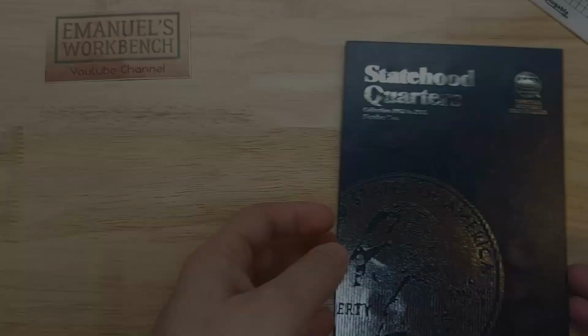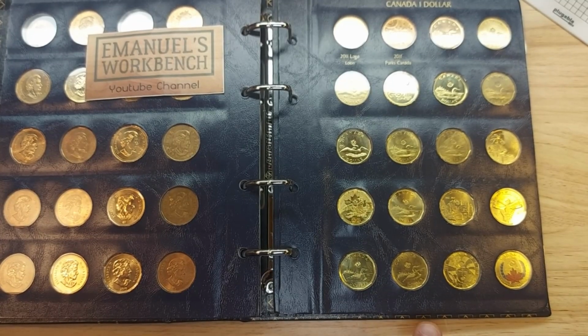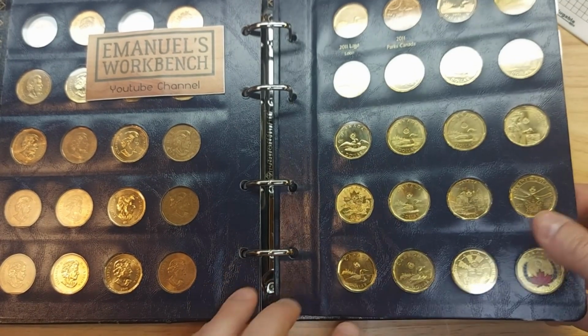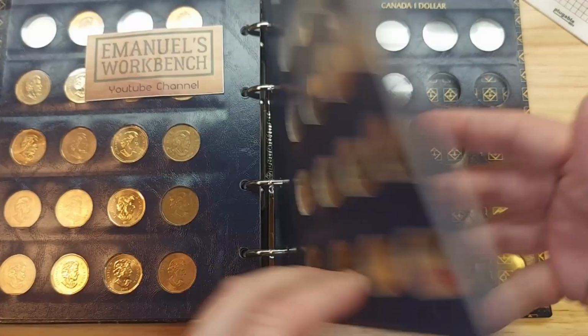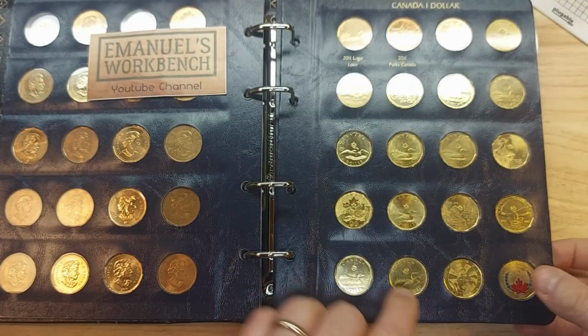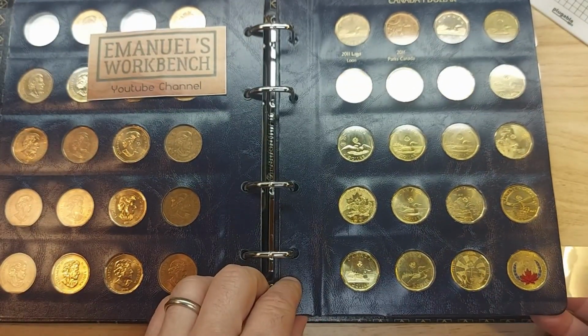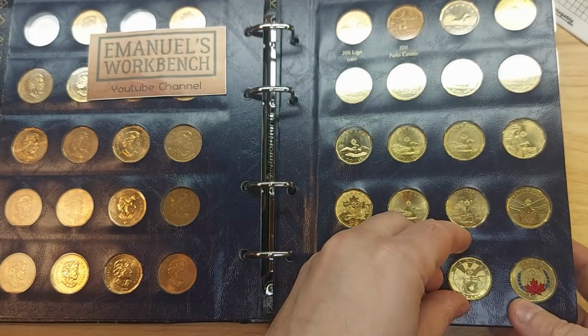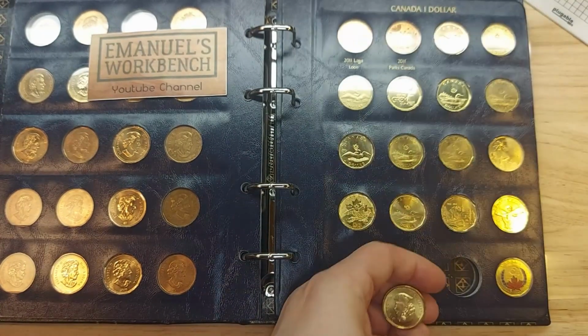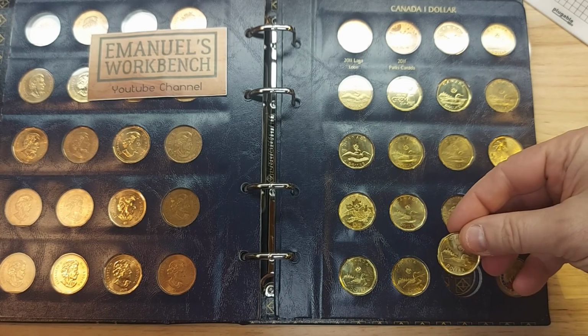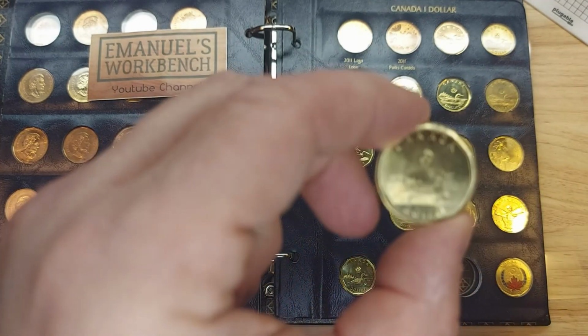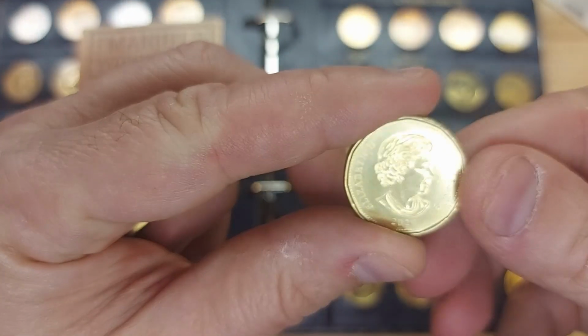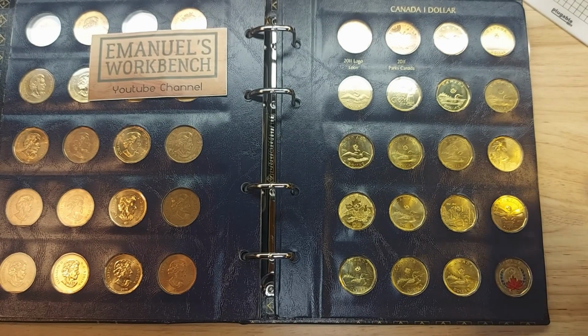Awesome. And in my Looney book, this coin over here is a 2019, and then it goes right into the commemoratives. So I'm going to upgrade my commemoratives. I'll pop out this commemorative 2020 and replace it with this 2020 Looney, which will fill a hole in my collection.